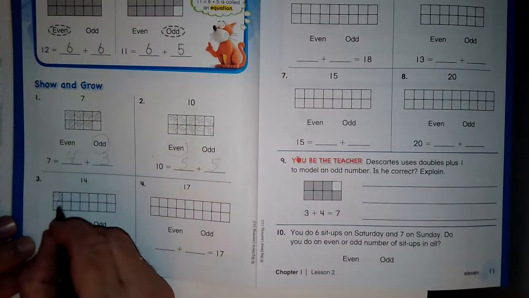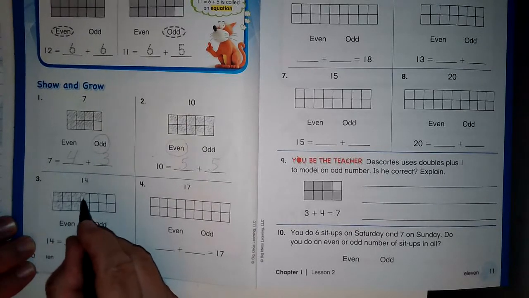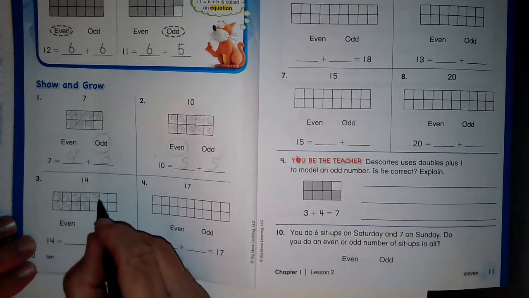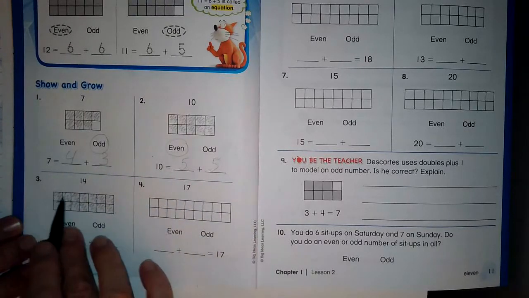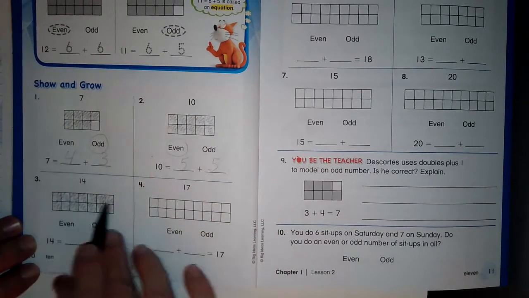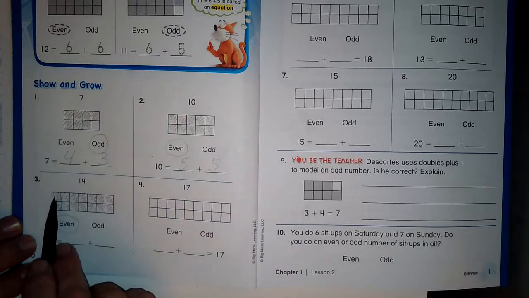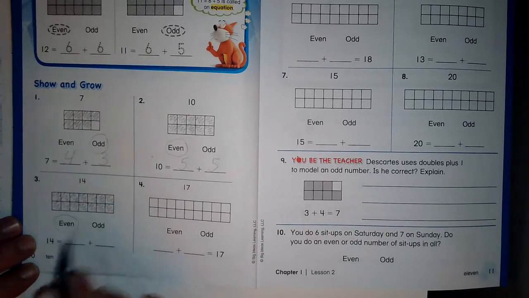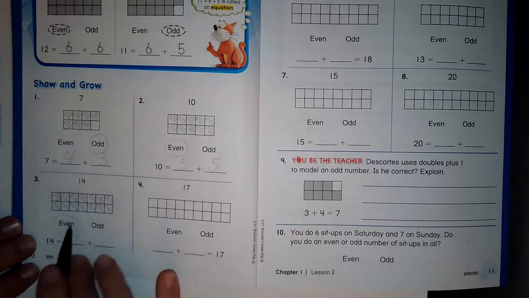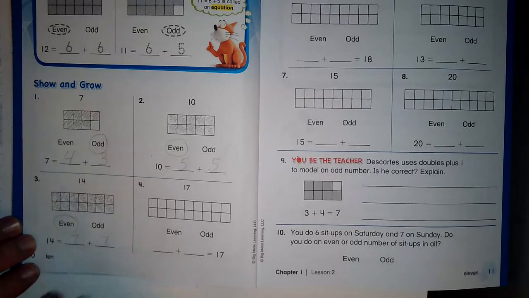14. 1, 2, 3, 4, 5, 6, 7, 8, 9, 10, 11, 12, 13, and 14. I have the same on the top and the bottom. Every single one has a pair. So it is an even number. Let's just find out how many are in each group. 1, 2, 3, 4, 5, 6, 7. And since I know that they are equal, because they are even, it's 7. 7 plus 7 equals 14.